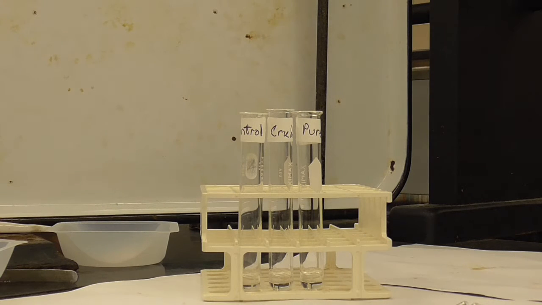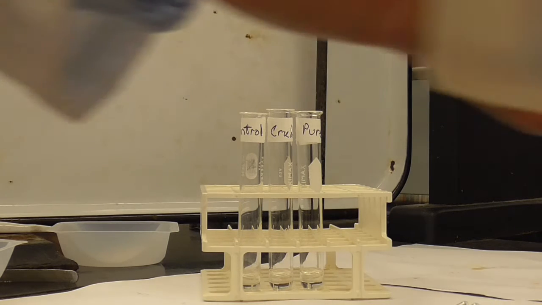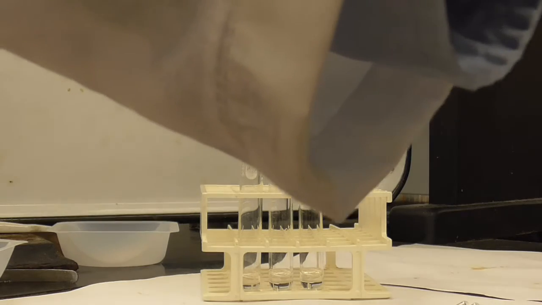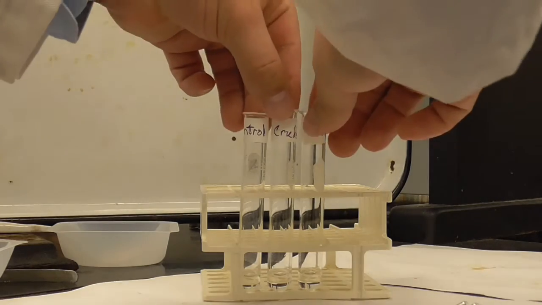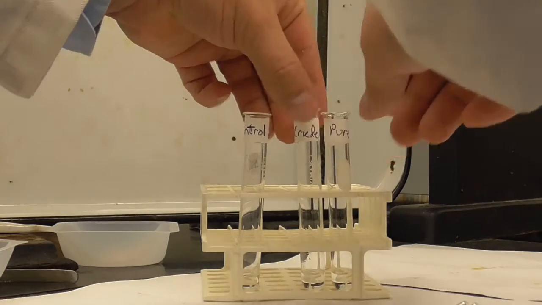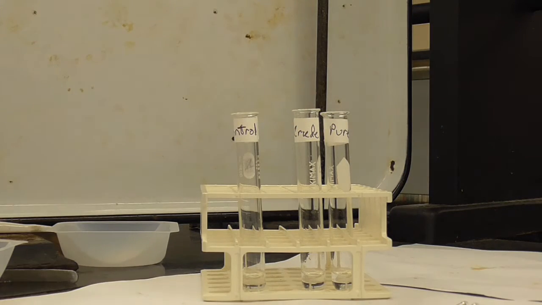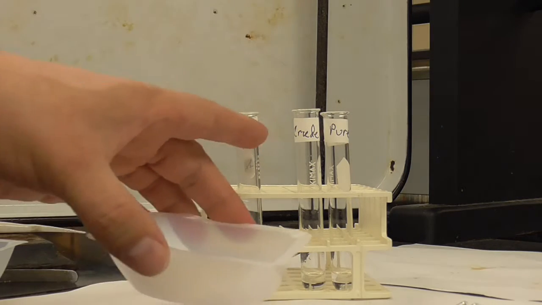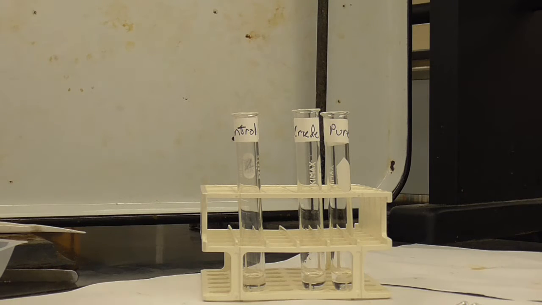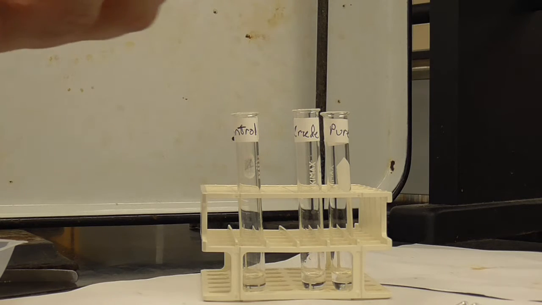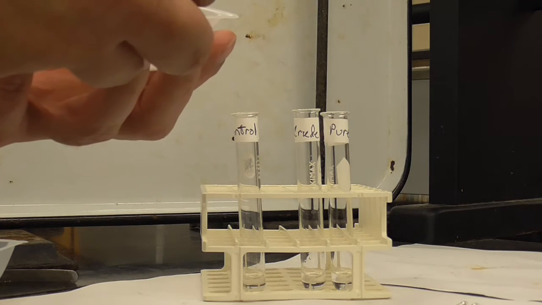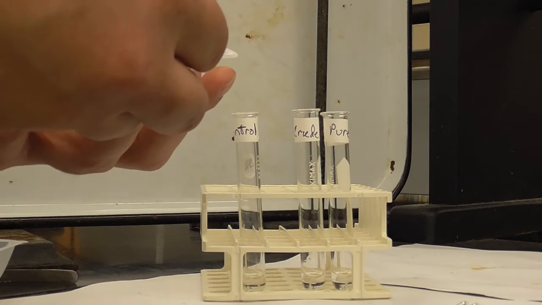Okay, so there's the same amount of water in each test tube. All right, and obviously in the control I'm not going to put anything, so I'm just going to move these over here. So we've got the control by itself. I'm going to put a little bit of my crude aspirin, a very small amount, into the crude, and we're going to stir that up.